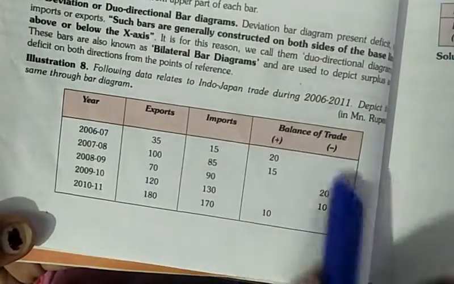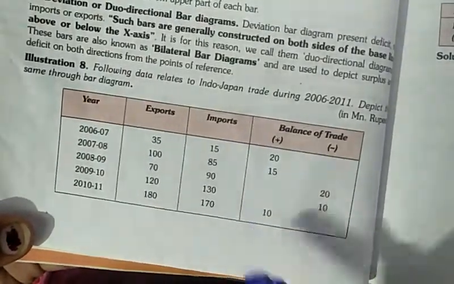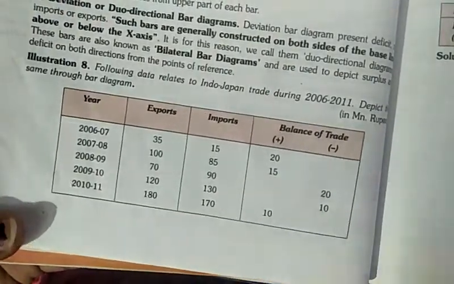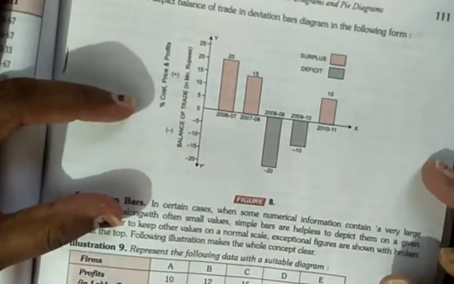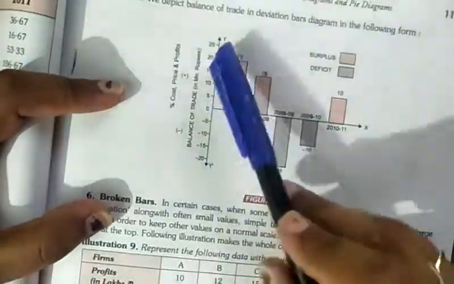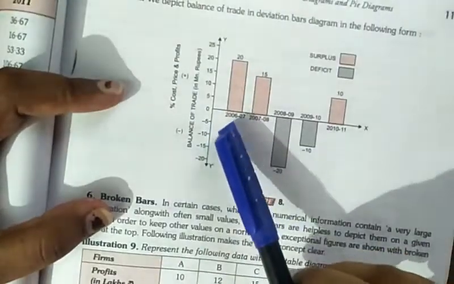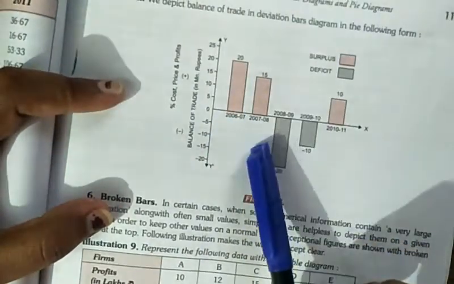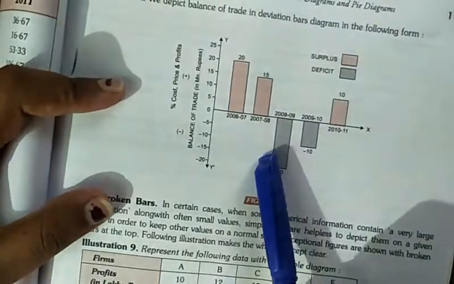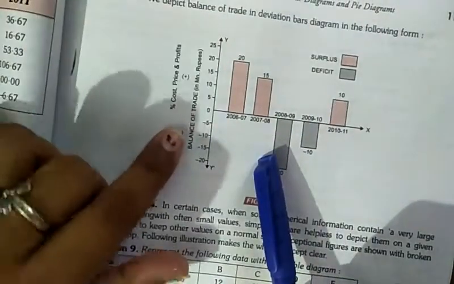So first of all we calculate the balance of trade from whatever is given in the data. First of all we calculate the positive and negative. After that we present that on a graph. So this is the bidirectional graph or bilateral bar diagram. Look here, first of all the data is presented on both sides of the x-axis. The above side shows positive and the below side shows negative. So this is bidirectional.